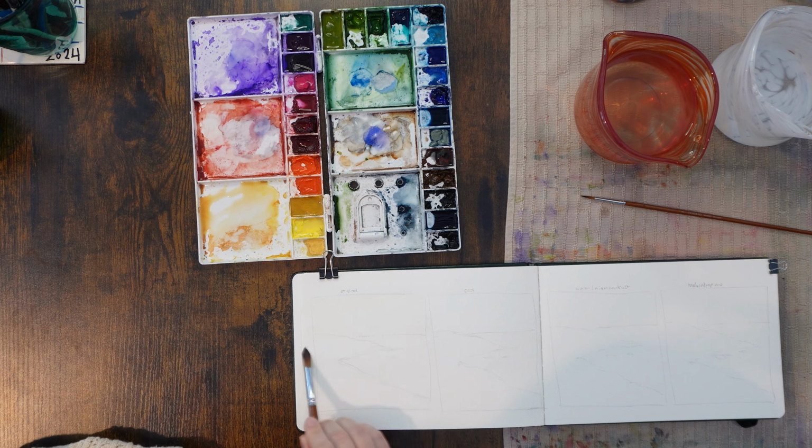And it's going to be nice and simple. It's not going to be a lot going on here. Okay, so here's a gray cloud, shadow. Okay, very simple. Now we're going to add some of our blues for the ocean. So it's going to be that cobalt to reflect the sky.